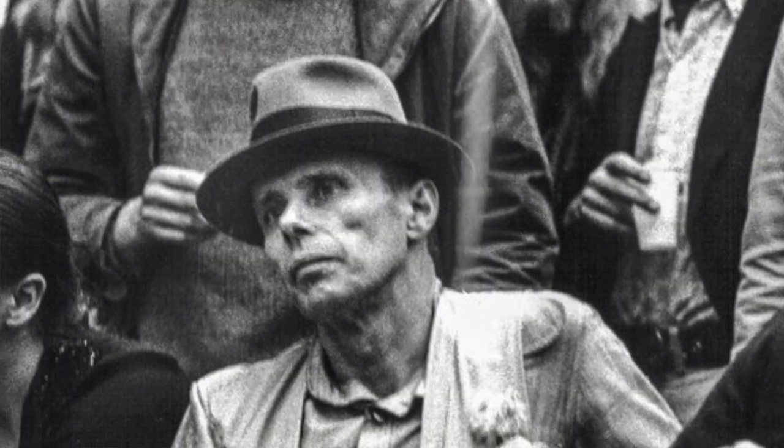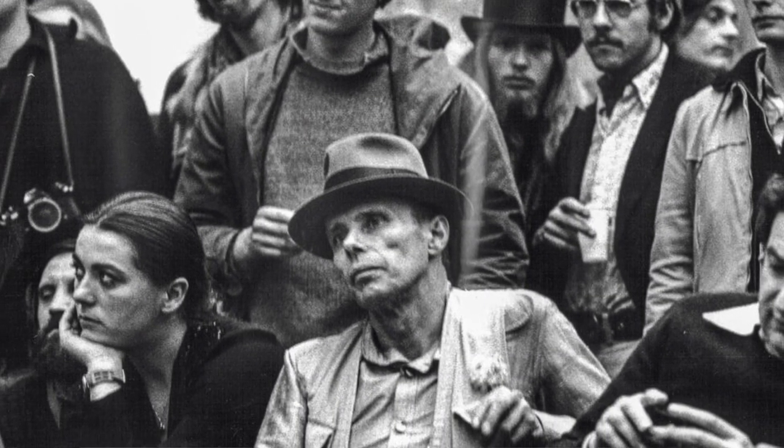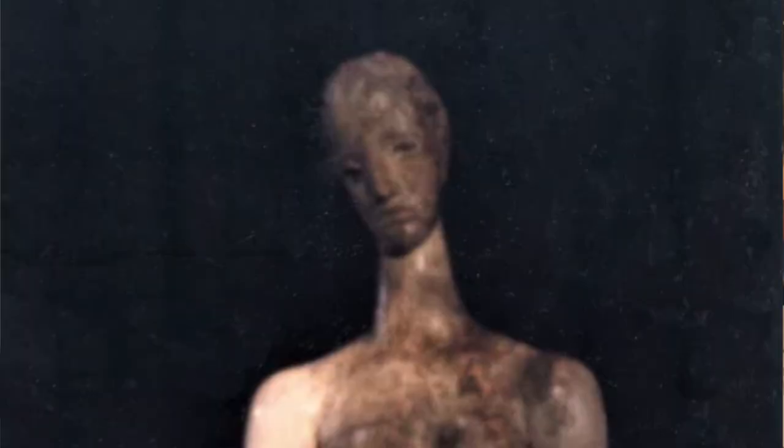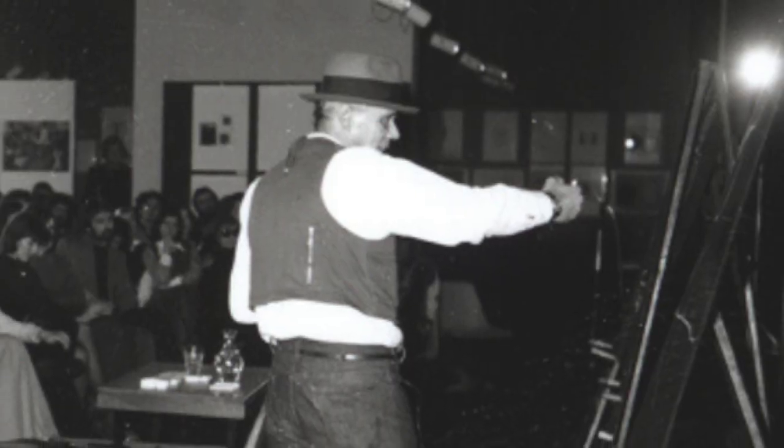Beuys famously declared, "Everyone is an artist." Now, he didn't mean to imply that everyone ought to be a painter or a sculptor, but rather that every person has creative gifts necessary for the flourishing of society, no matter what those creative gifts are. And he felt that art shouldn't be something kept untouched behind glass in a museum, but rather should be infused into our daily lives. For Beuys, the most important artwork was the act of creating a better world for everyone to live in. Activism itself was an art form.